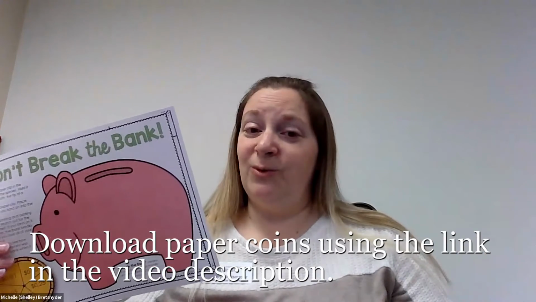Now you can use actual coins for this. I grabbed a few actual coins, but you can also use the printed coins that were in your kit as well. It was just a sheet of paper with some coins printed on it, so you can cut those out and use those too, whatever works better for you. If you don't have coins laying around at home, you can use the paper ones. And if you do have coins, you can use those, whatever you want to do.